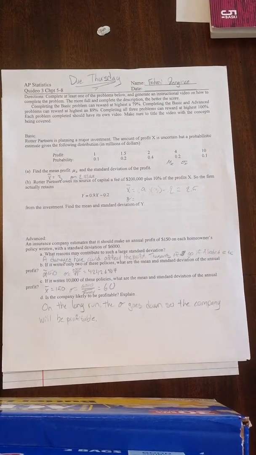So the question says, an insurance company estimates that it should make an annual profit of $150 on each homeowner's policy written, with a standard deviation of $6,000. What reasons may contribute to such a large standard deviation?